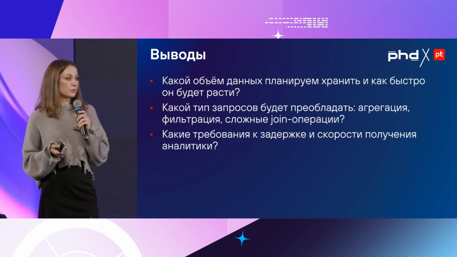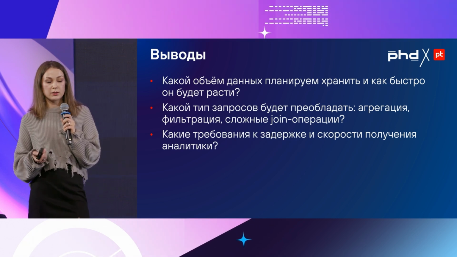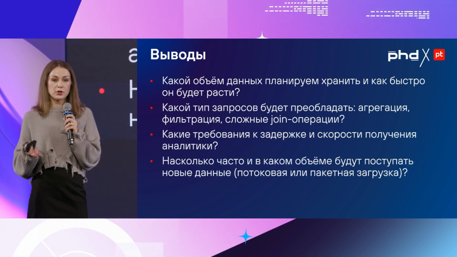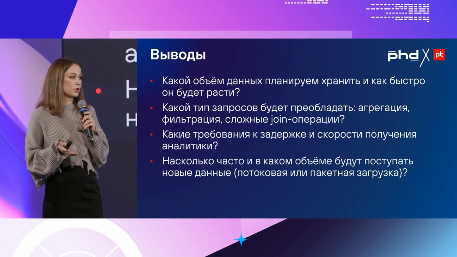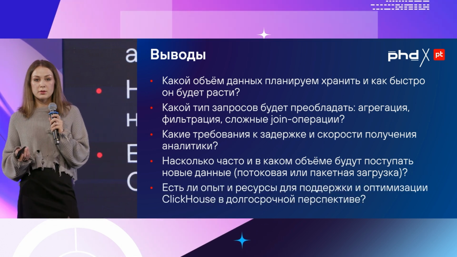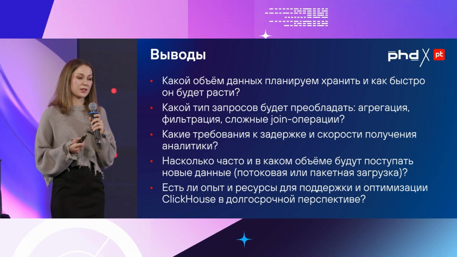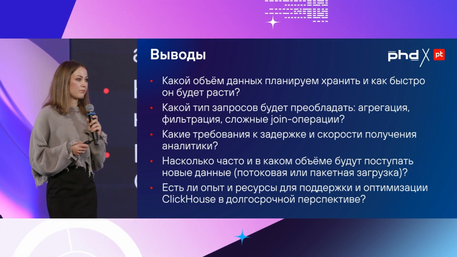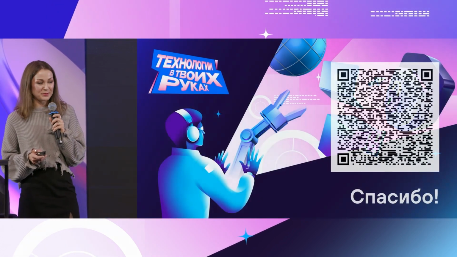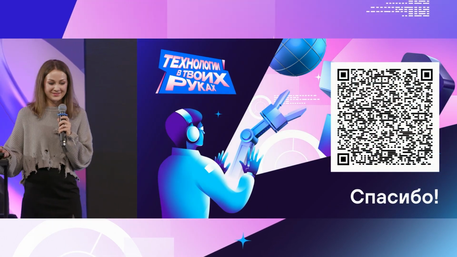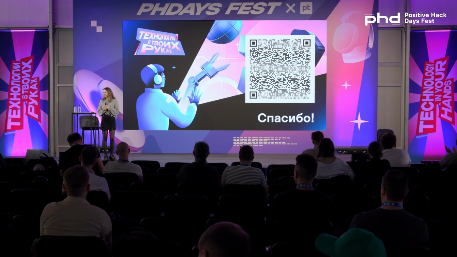Next question. Which requirements do we have towards the data and the speed? Will it be in batches? Will it be streaming? And finally, do we have experience and resources to support ClickHouse in our team, in-house, so to speak? Well, that's it, basically. We've given it a thought, we've put our heads together, and that's the result.